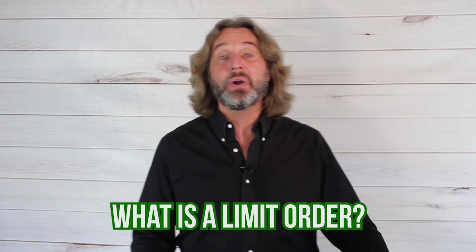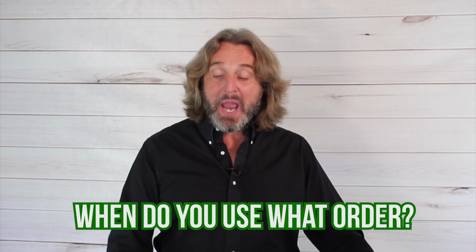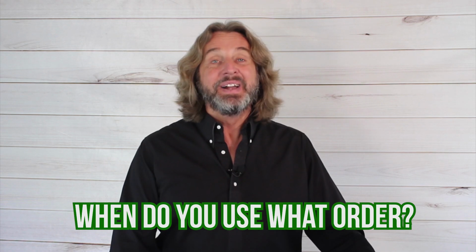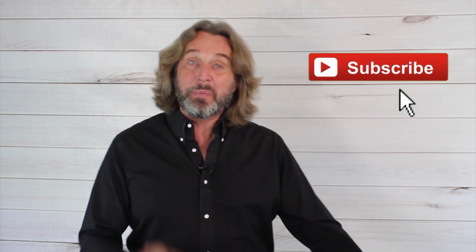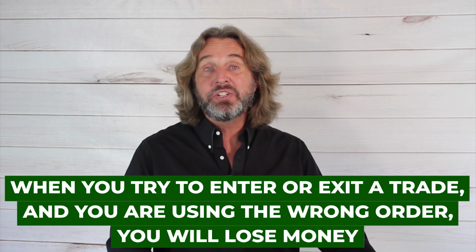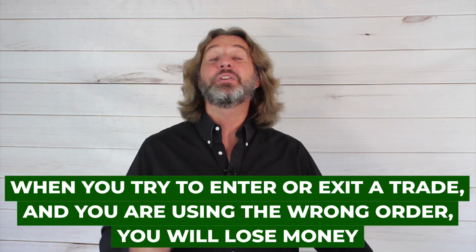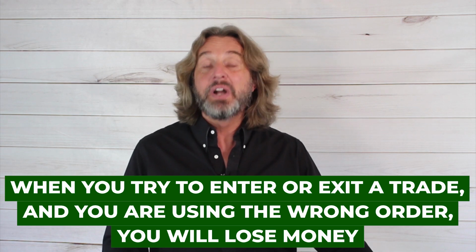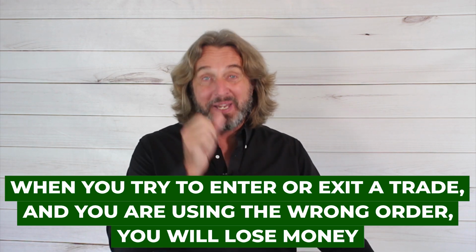What is a limit order? What is a stop order? When do you use what order? And you see, this is extremely important because, as you'll see in just a moment, when you try to enter or exit a trade and you're using the wrong order, you will lose money. You need to know which order to use for your entries and for your exits.